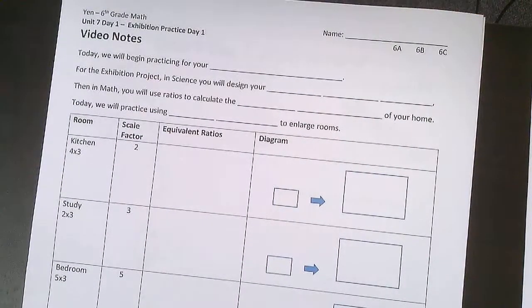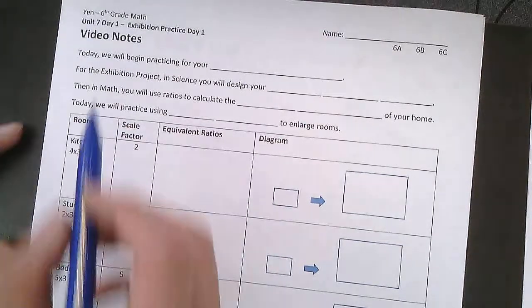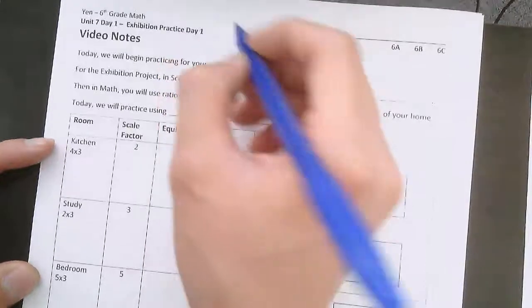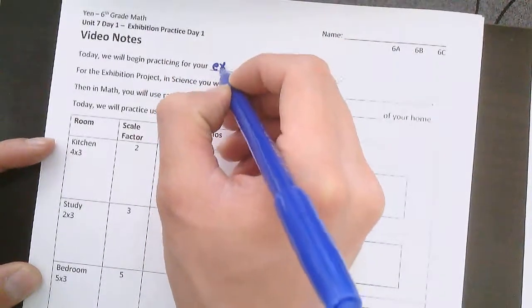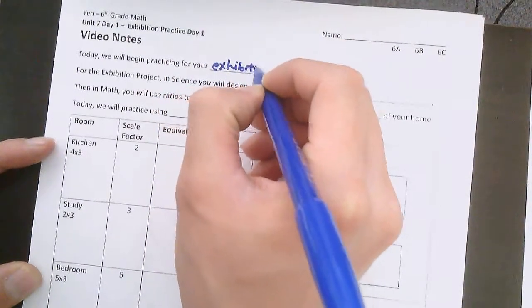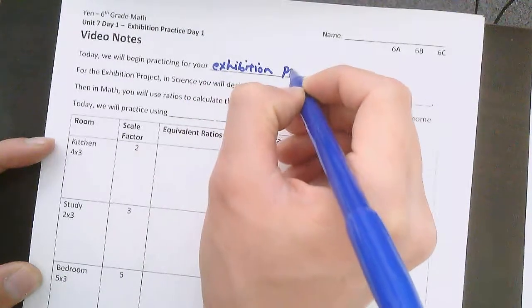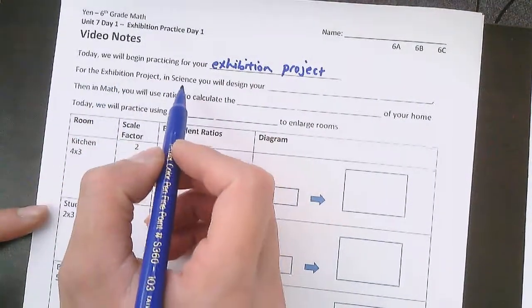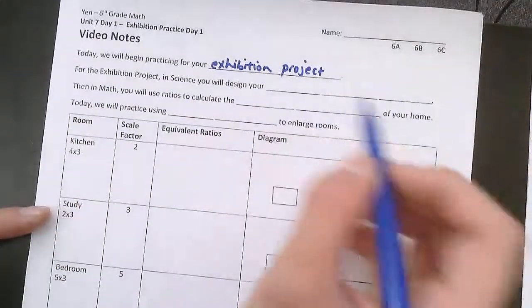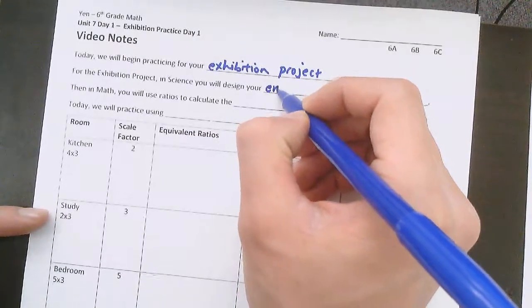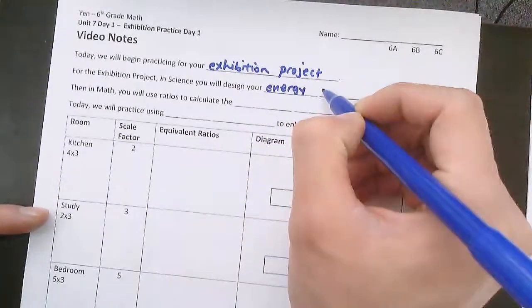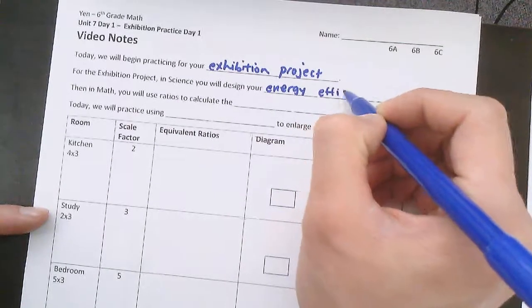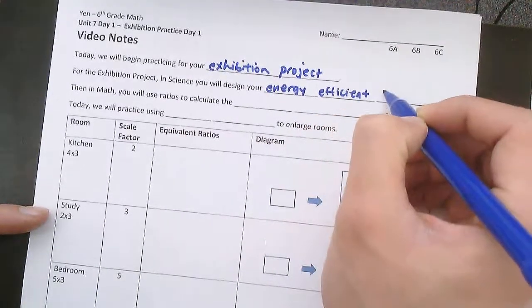Let's first fill in the blanks to talk about our objective for what we're doing today. Today we will begin practicing for your exhibition project. And for the exhibition project, in science, you've already started this, you will design your energy efficient home.